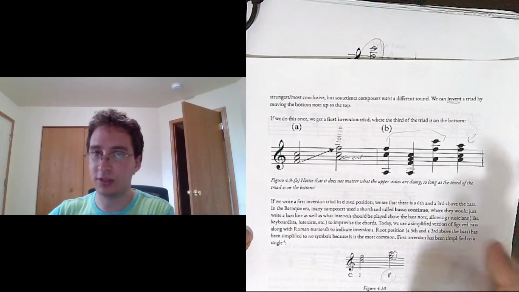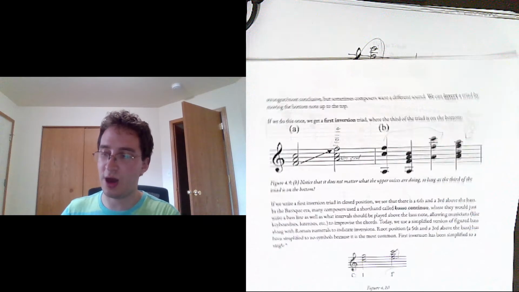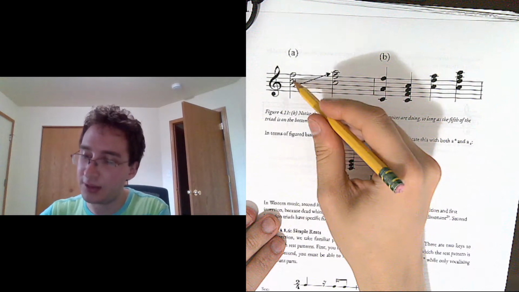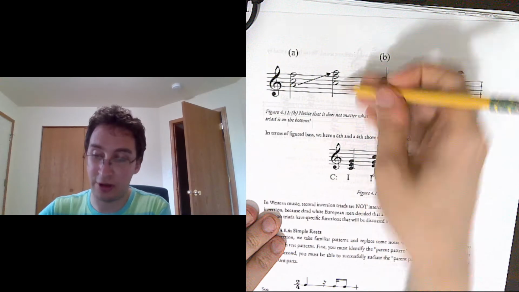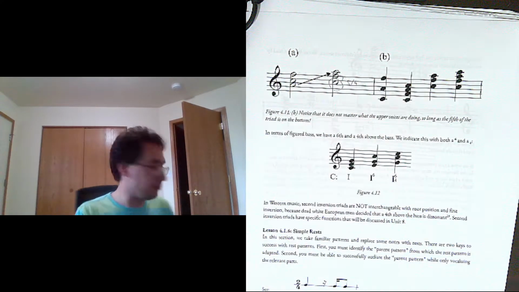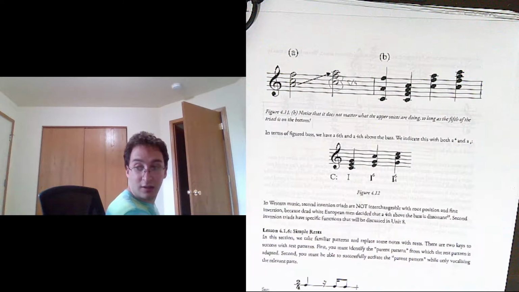Welcome to lesson 4.1.5 on second inversion triads. So, in the previous lesson, we looked at inverting once, where instead of the root, now you have the third on the bottom. Now we're going to invert for a second time. We take the third, and that's no longer on the bottom, so we're left with the fifth on the bottom. Again, it doesn't matter what the upper voice is doing as long as the fifth is on the bottom. So here are some examples.